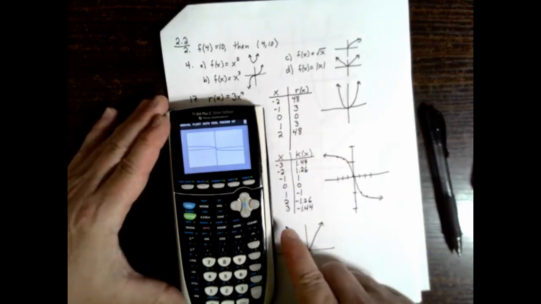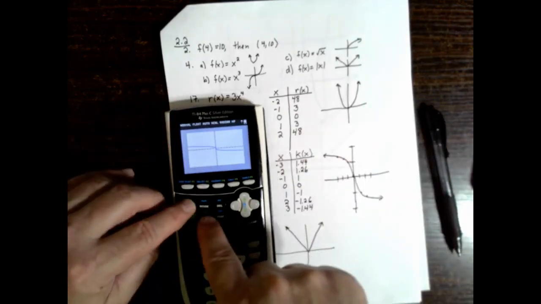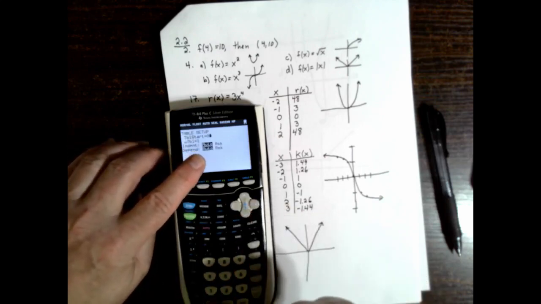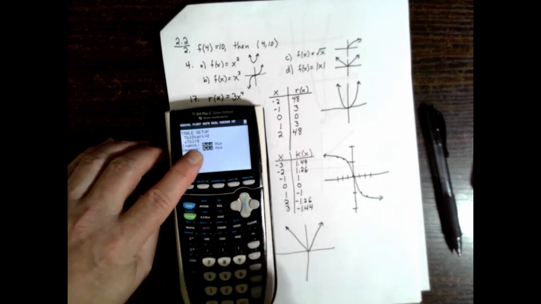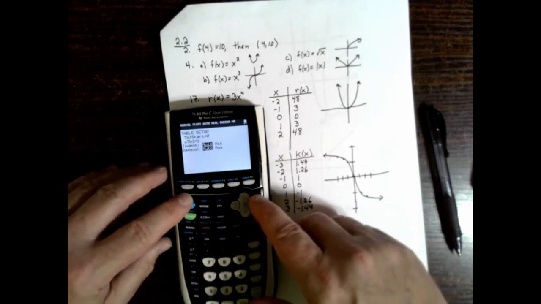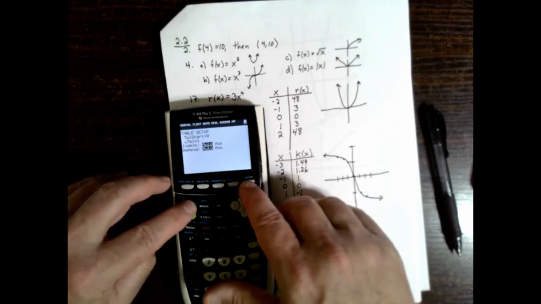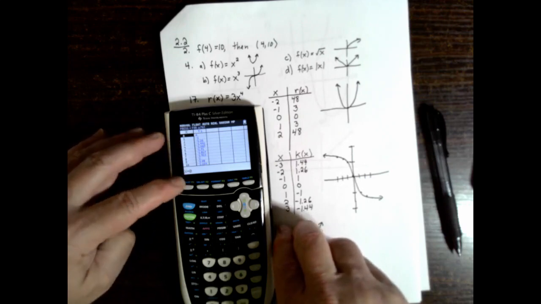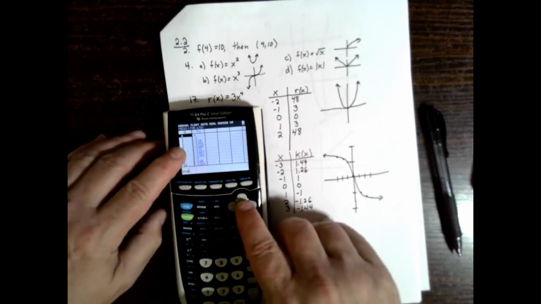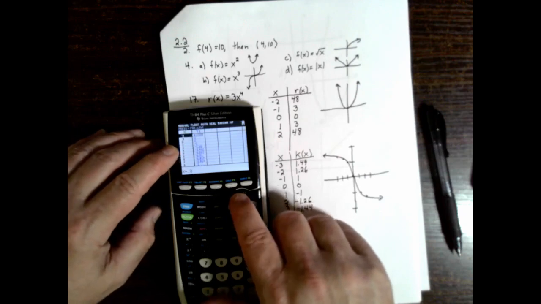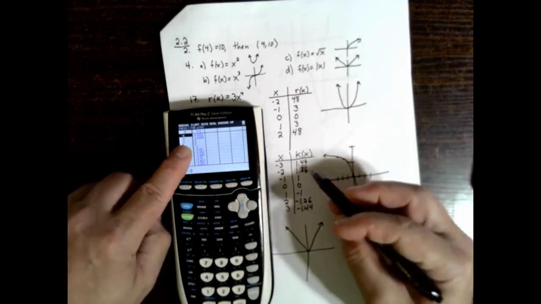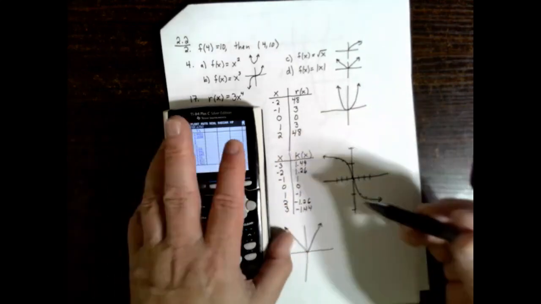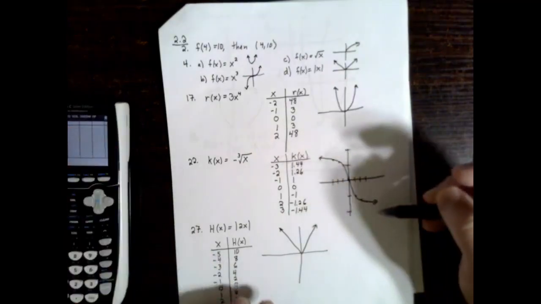And if you want to know what the table looks like, just hit second window, and you can start your table at any point you want. Let's say 0, and then the next number typically is a 1, meaning each line is 1 unit apart. Now hit second table, and it gives you your numbers from 0 to 10, and it gives you the y coordinates. Now if you want anything else, you can always arrow up. So there's my minus 3, minus 2, minus 1, 0, all the way to positive 3, and whatever else we want. We graph this. I graphed just a few points there.